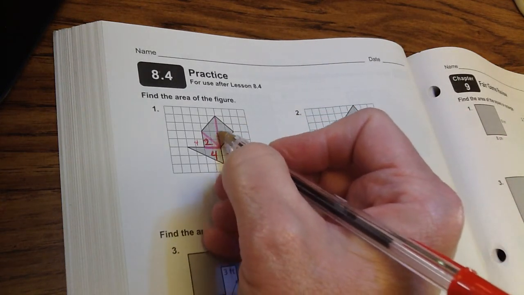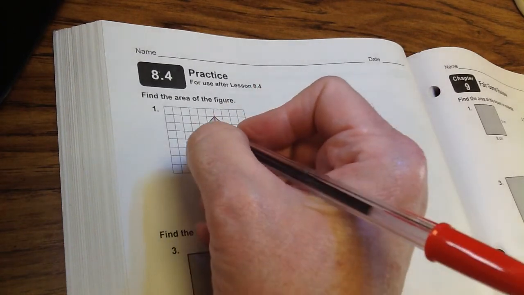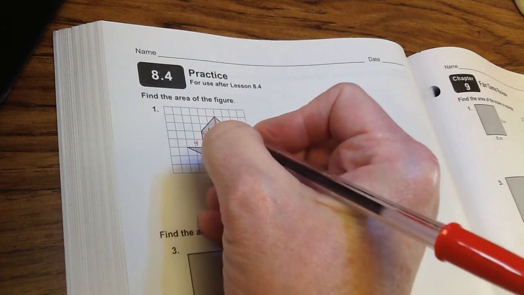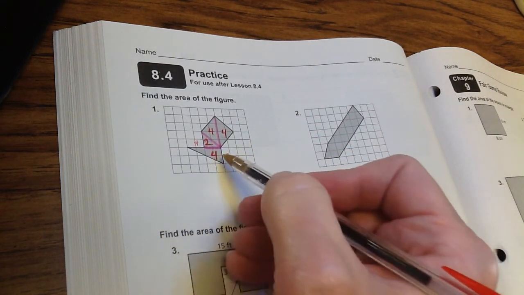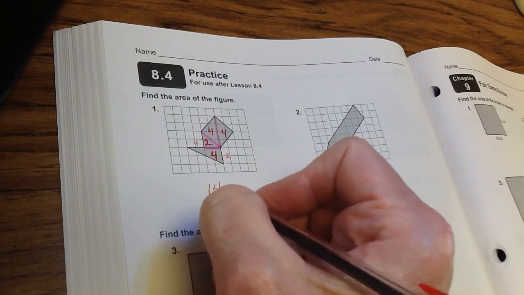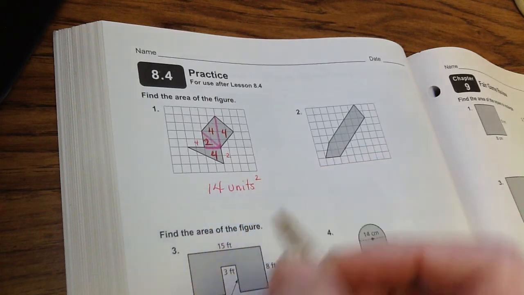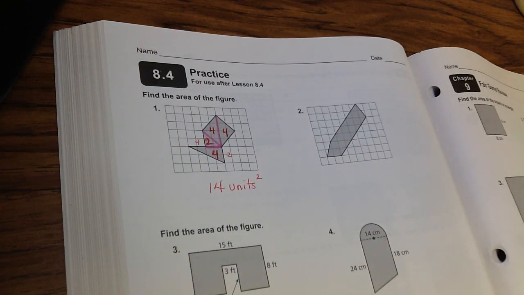This is 4 by 2, which is 8, divided by 2, which is 4. And this one is its twin, so this would also be 4. So I could add 4 plus 4, which is 8, plus 2, which is 10, plus 4, which is 14. So I would say that this equals 14 units squared. So you be as creative as you'd like to make sure that you figure out those areas of irregular figures. Thanks.